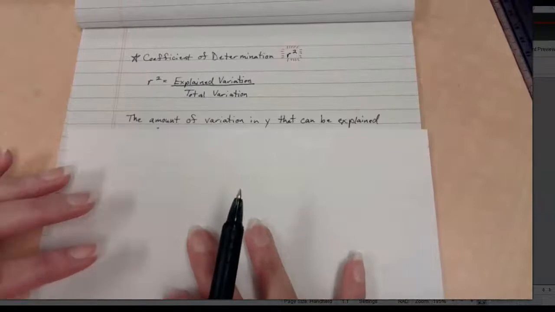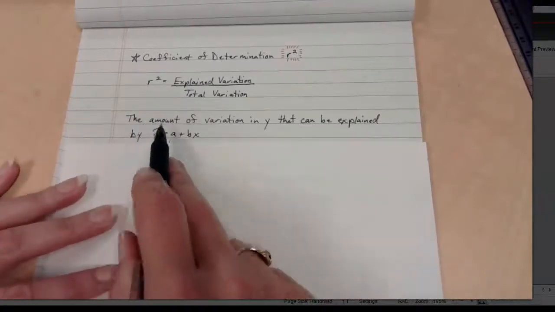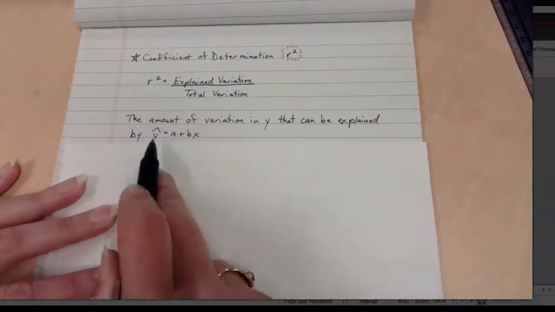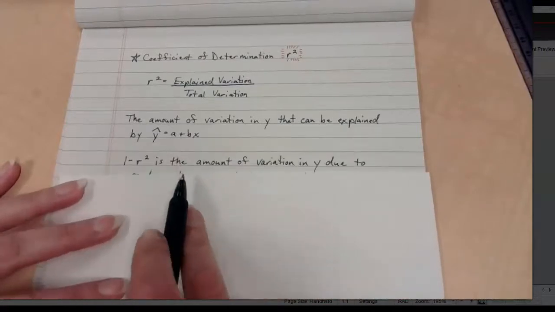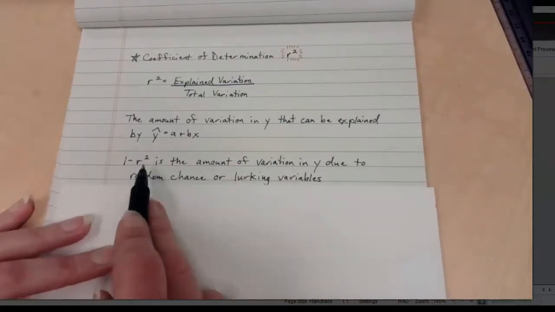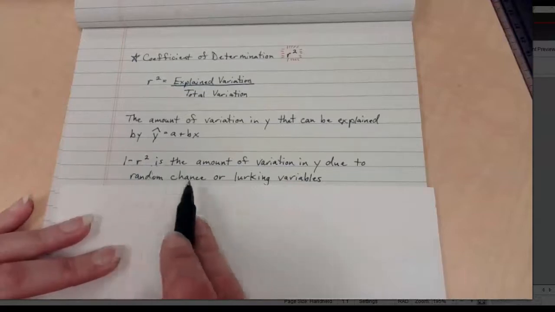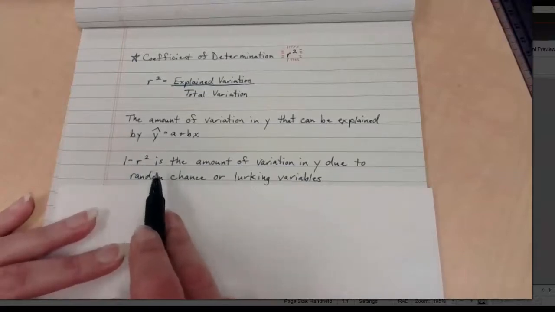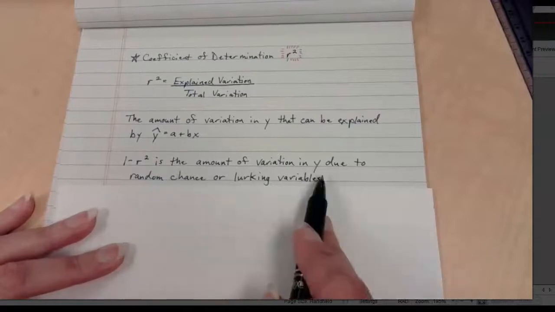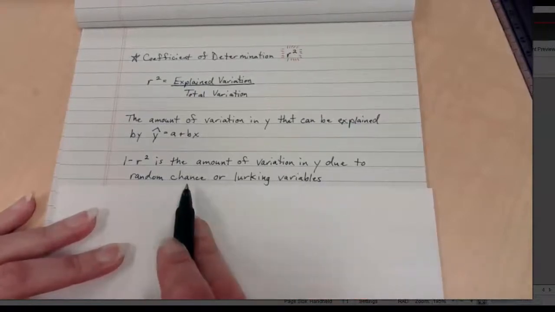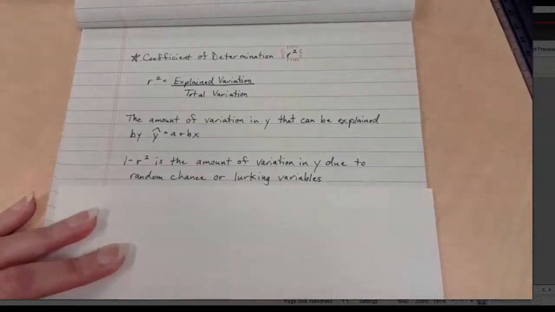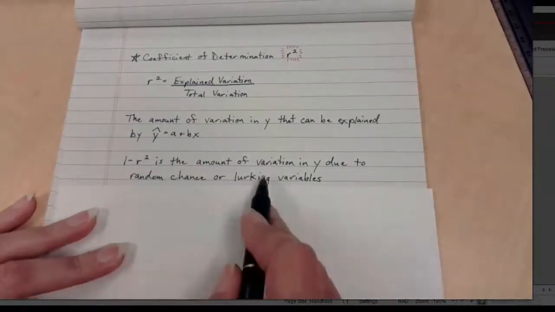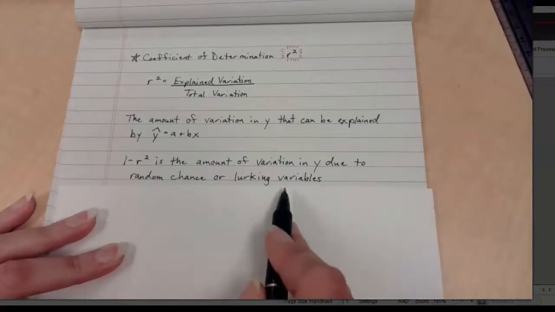R squared tells us the amount of variation in the y value that can be explained by your y hat equation, as opposed to 1 minus r squared. The complement of that is the amount of variation in y due to something else, something other than our driving forces here. And this would be something like random chance or lurking variables. This is a little bit hard to grasp.